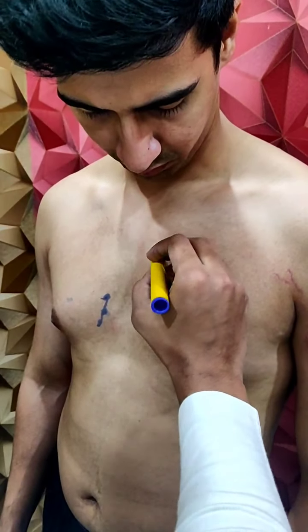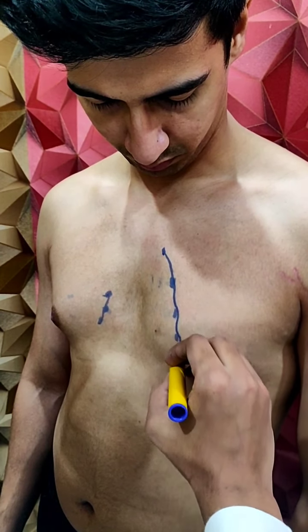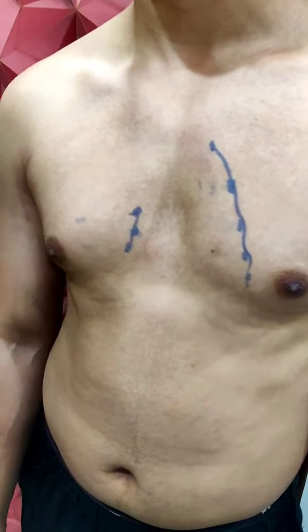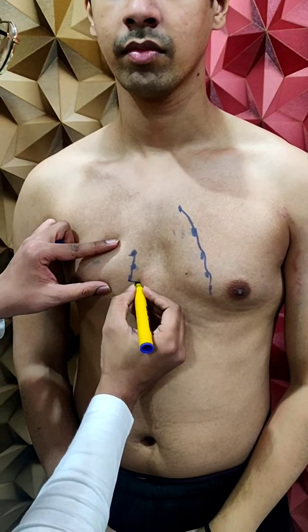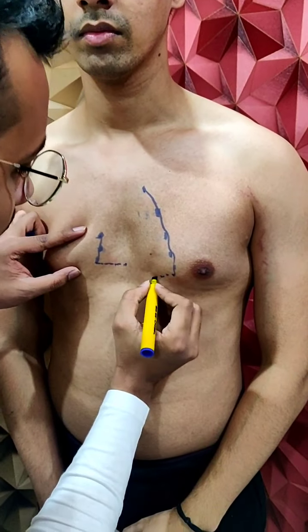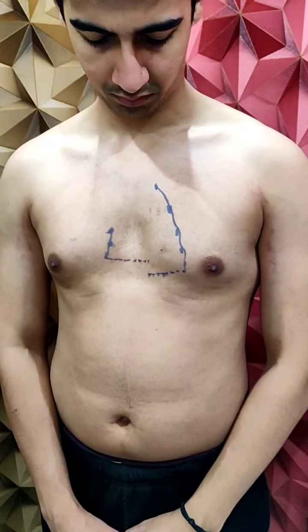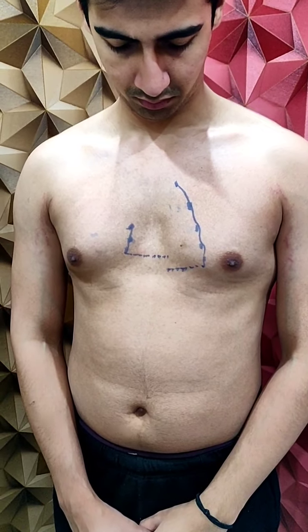So this is the right border. So these are the margins for relative dullness of the heart.